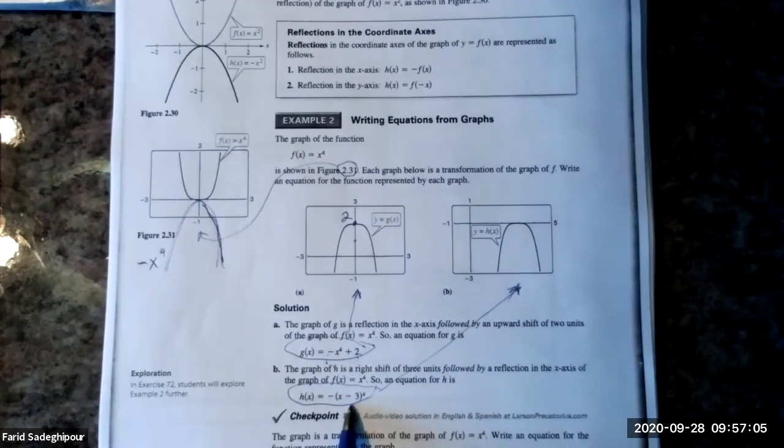Now on this one, the shift is a number inside of the parentheses. So the shift would be positive. See, x minus 3, so x equal 3. When it's in the parentheses, it's always the opposite sign. So if it's -3, it's +3. So you shift it to the right.